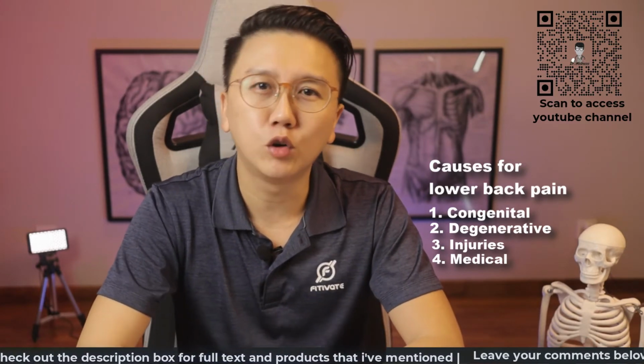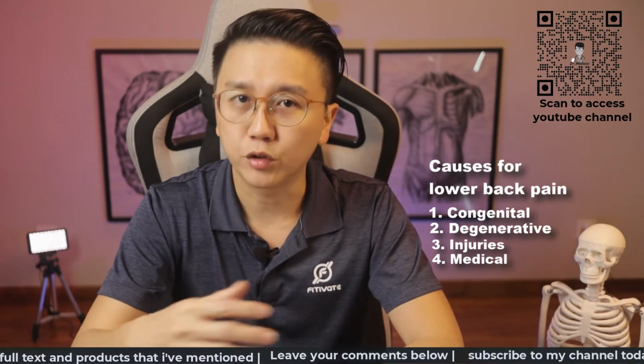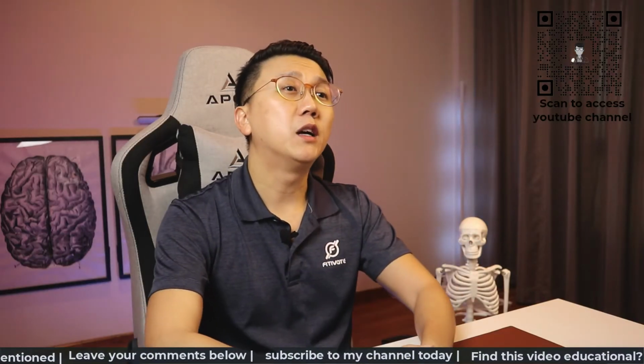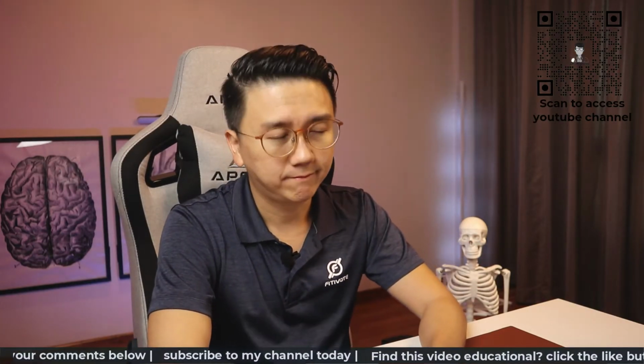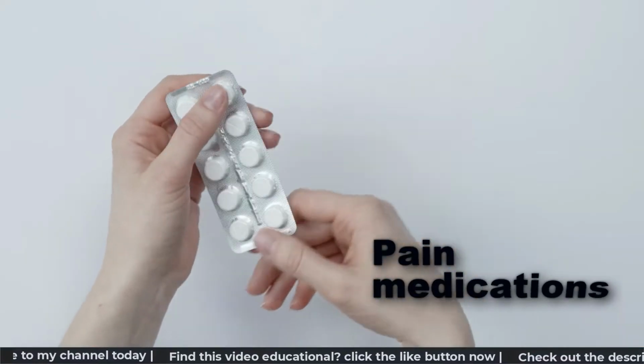Some medical causes of lower back pain may include inflammatory conditions like spondylitis, rheumatoid arthritis, and so forth. So what are the treatments available for chronic lower back pain? Definitely, the first option includes medications.